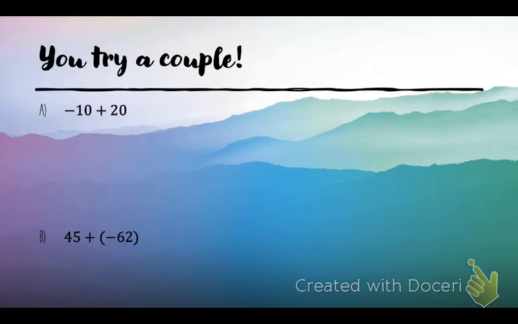So, negative 10 plus 20 is positive 10. And 45 plus negative 62 is negative 17. Okay, it's negative because this is bigger. 62 minus 45 is 17.